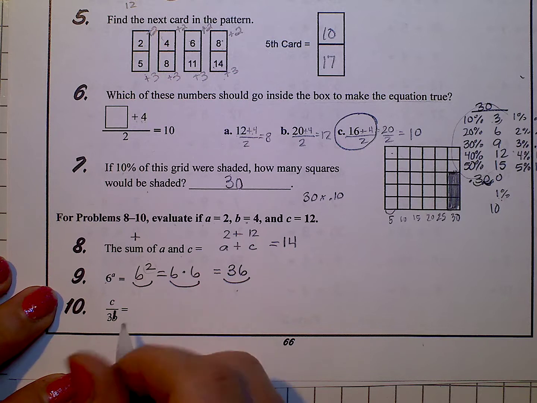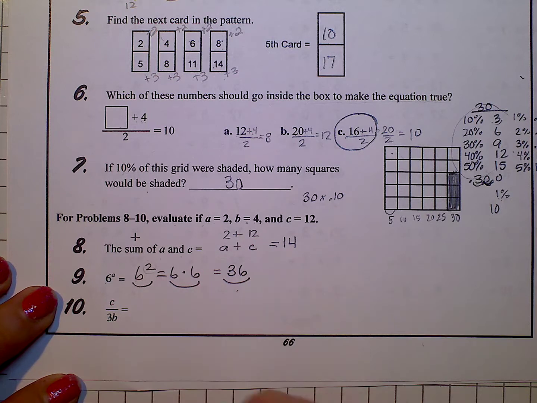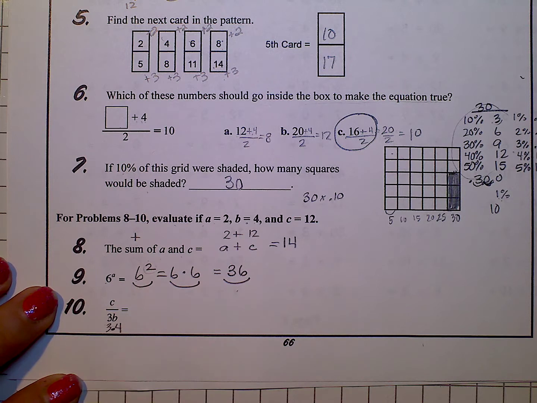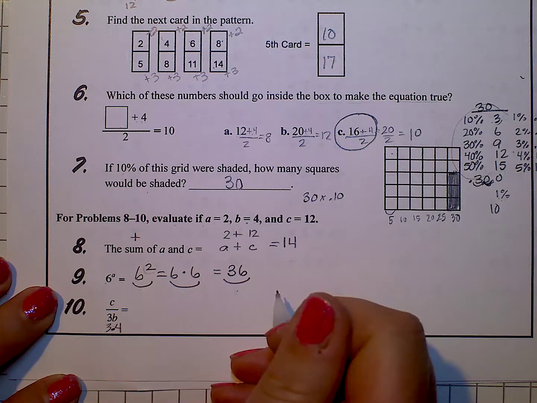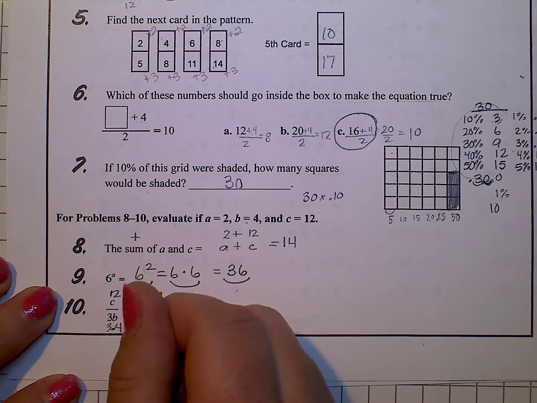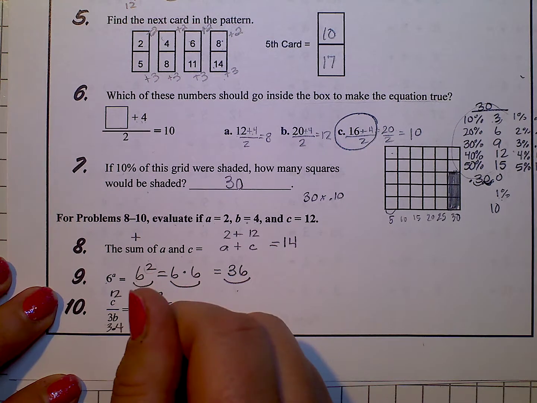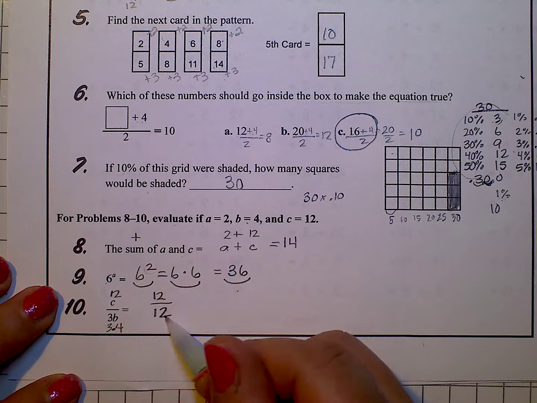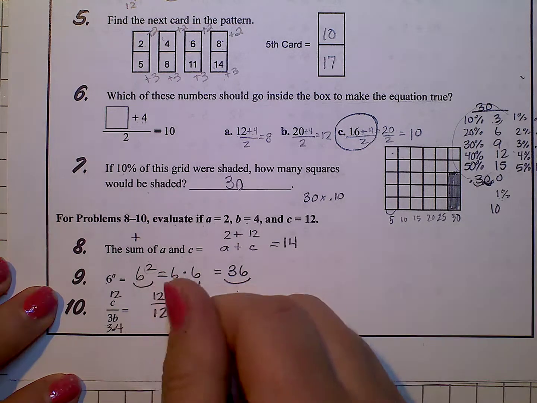Next, C over 3B. This does not mean we make this 34. No, this is 3 times 4. And then we have C, which is 12. So we have 12 over 3 times 4, which is 12, just like with your Starburst pack, if you ate 12 of the 12 Starbursts, how many packs did you eat? 1 whole pack.